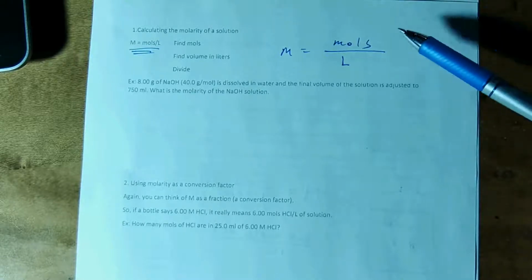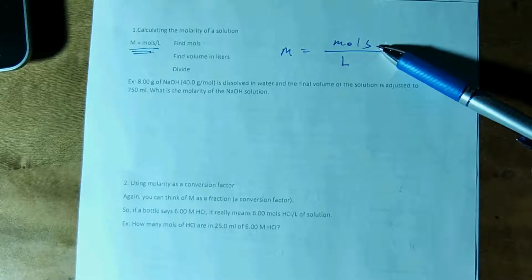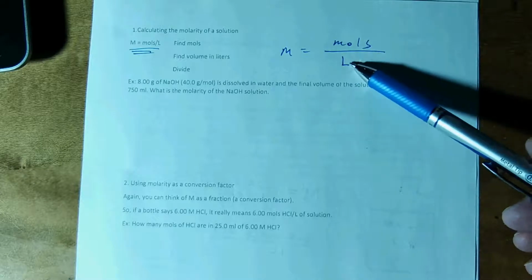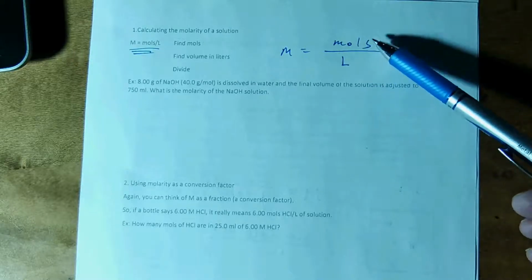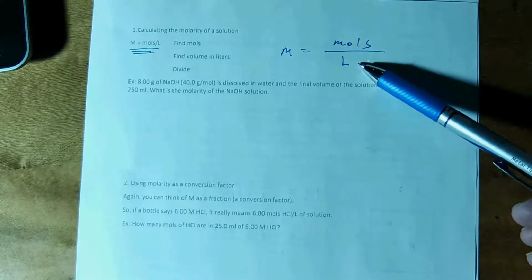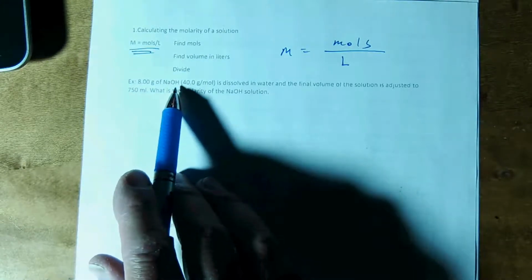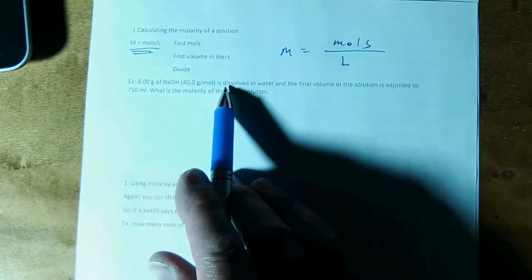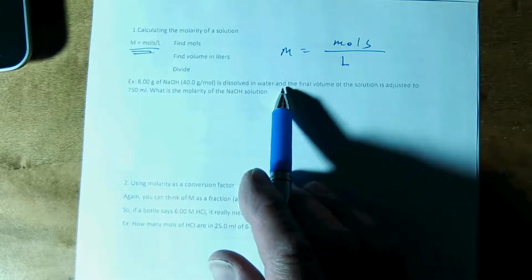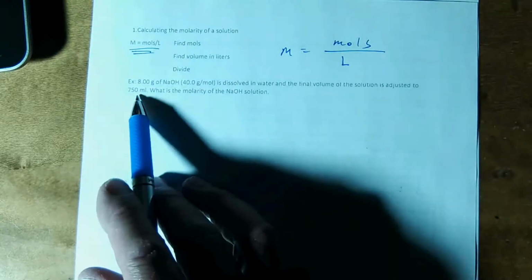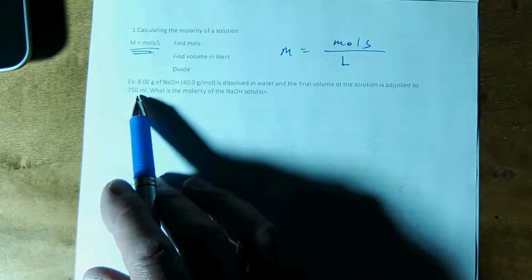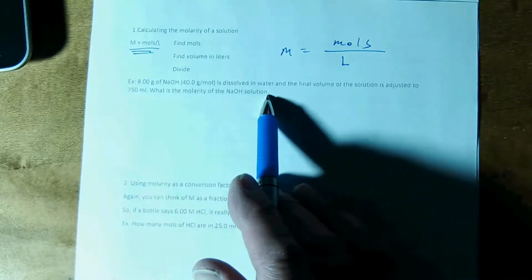Somewhere in that problem it's got to give you enough information to find moles. Somewhere in the problem it's got to describe the volume. You might have to change it into liters. You simply divide the top number by the bottom number. So in our example here it says 8 grams of sodium hydroxide has this molar mass. It's dissolved in water and then it's diluted to a total volume of 750 milliliters. What is the molarity of the sodium hydroxide?